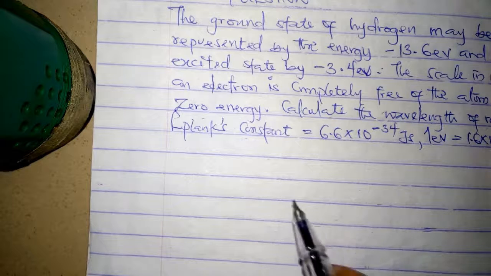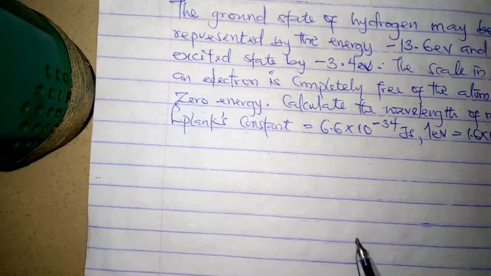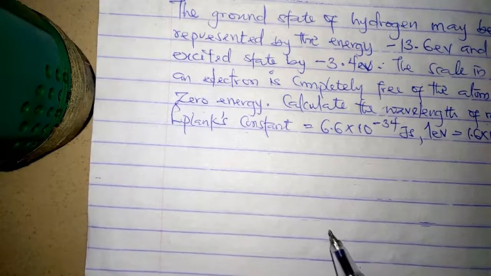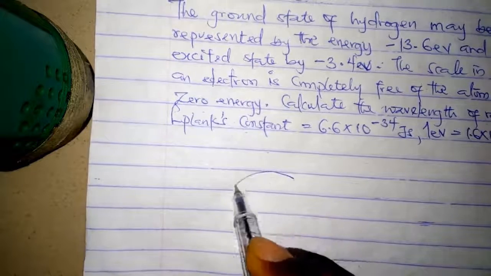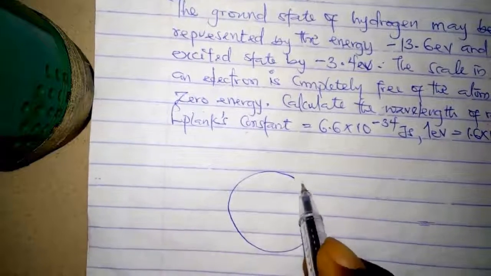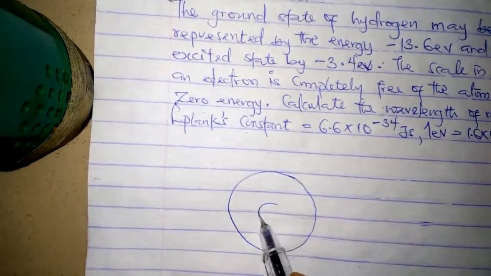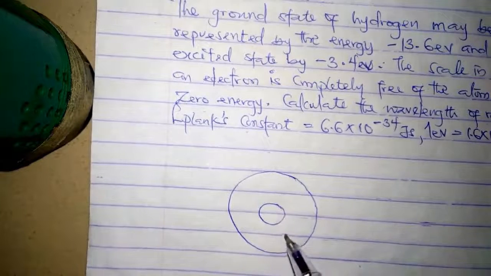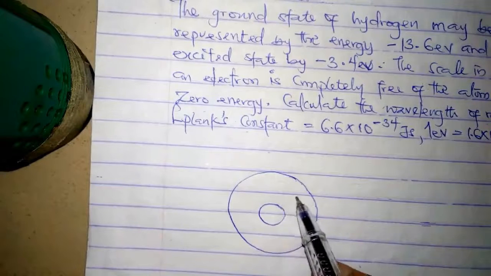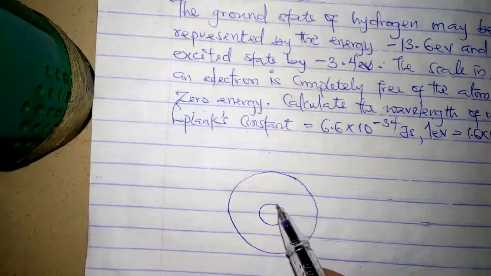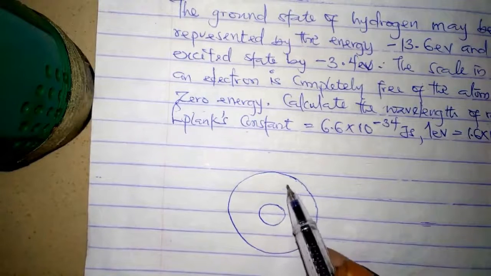Now, before I solve, I will explain some terminology, some things for us to know. In an atom, electrons tend to teleport from one level to the other. There are levels in the structure of an atom.